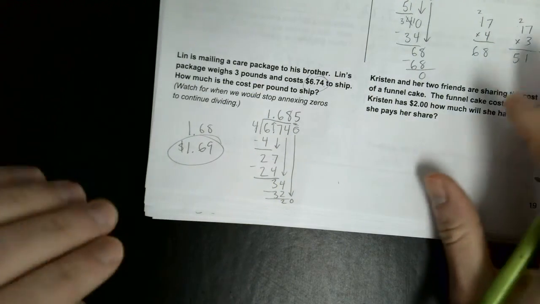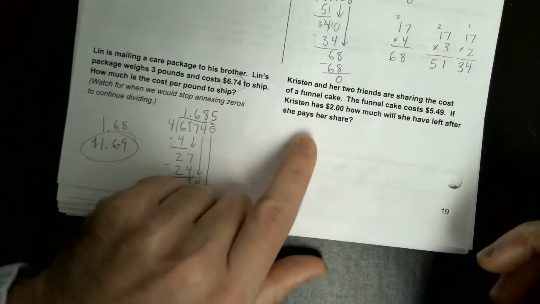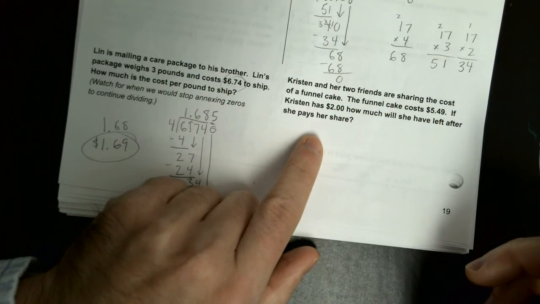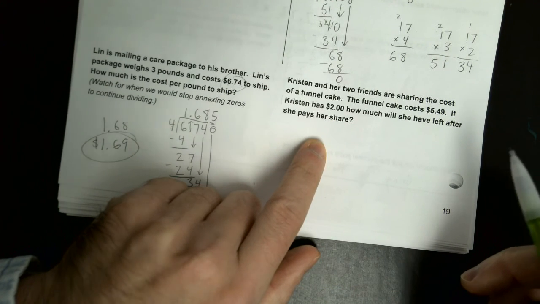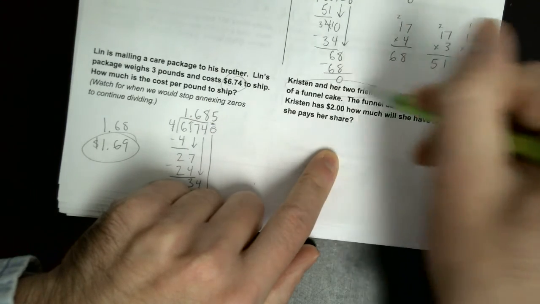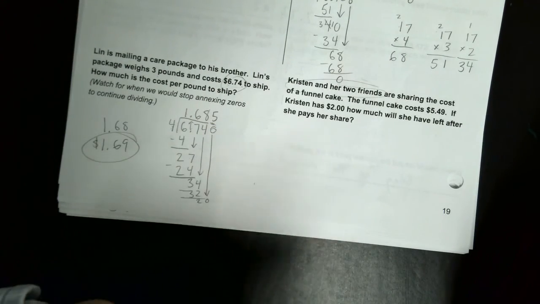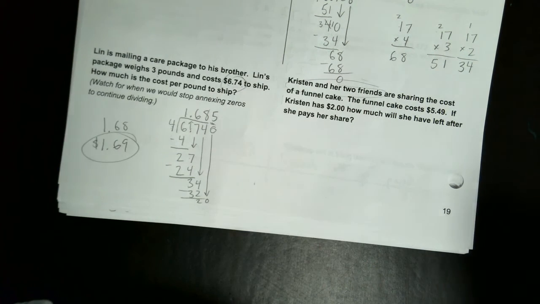Okay? All right, so what you're going to do is these two above it, I want you to try those on your own. And then this one next to it, I want you to try this one on your own. Okay? One tip here is that 3 friends are sharing the cost. Kristen and her 2 friends. So there's 3 people that are sharing the cost. So that's just a hint on that one.